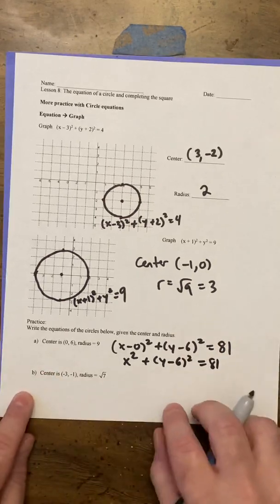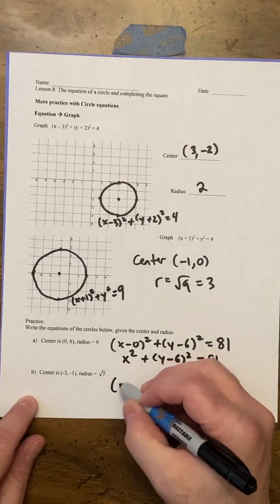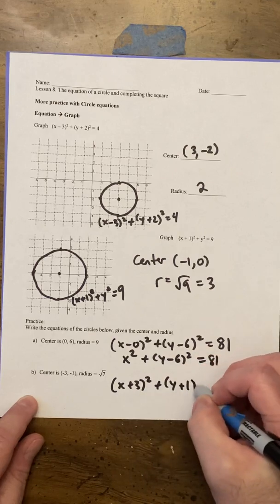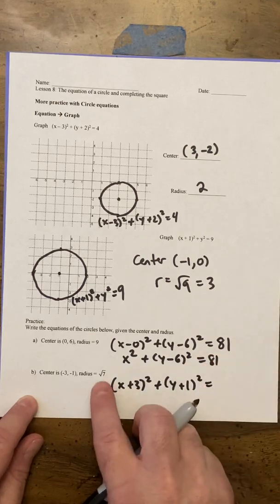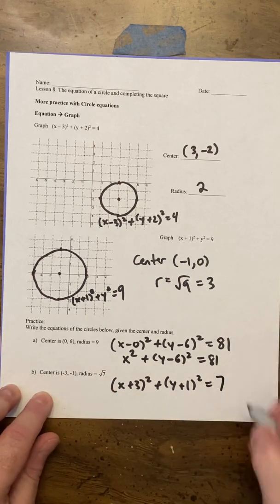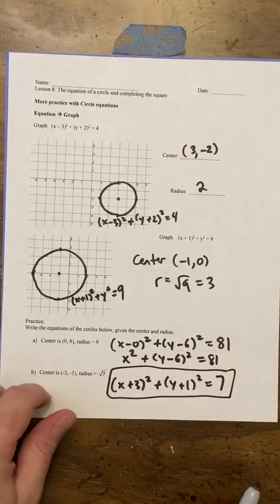All right? Okay, here's another one. Please try it, and you can watch how I did it. It's going to be x plus 3 squared plus y plus 1 squared equals, and you square the square root. Square root 7 times square root 7 is just 7. So that's going to be the equation of this circle.